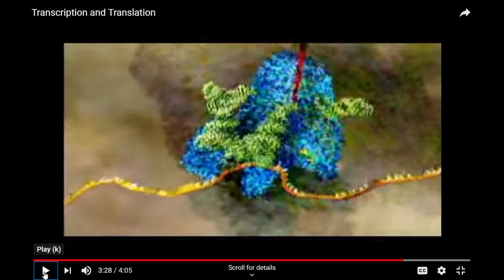To really summarize the functions: messenger RNA carries the genetic code out of the nucleus. tRNA adds amino acids to the growing protein, based on the codons in the messenger RNA.